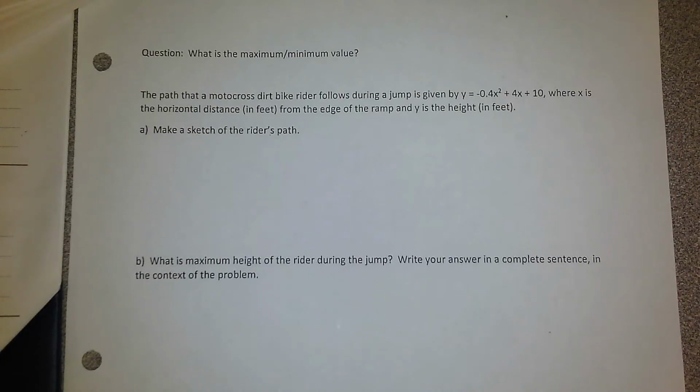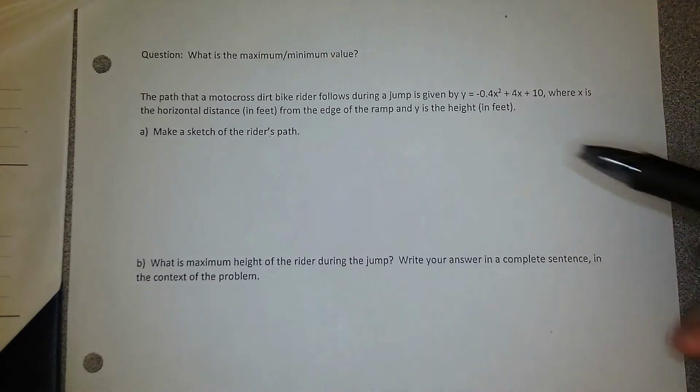Okay, so now we're in quadratic context, and that's kind of like the dolphin question, where we are given something that's happening. They give us a function rule that models the problem that we're looking at, and then they ask us questions about maximum or minimum or the time frame that it occurs, and we want to make sure that we understand what's going on. So let's read this together.